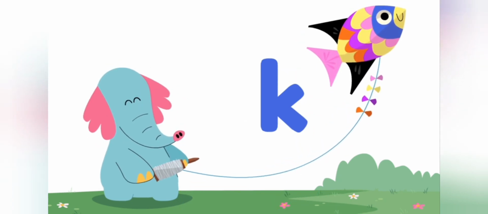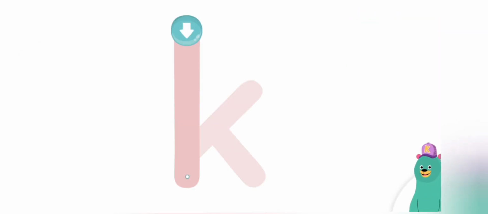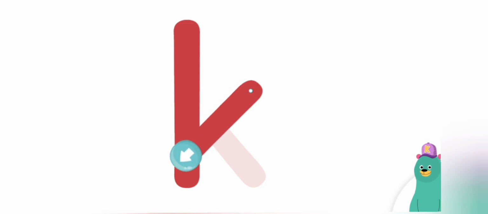Hooray for the letter K! Trace the lowercase letter K. Great! You traced the letter K.